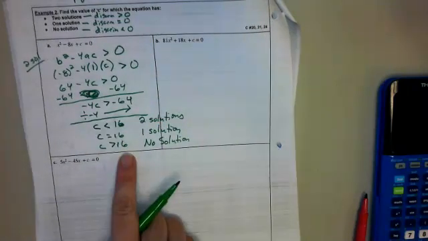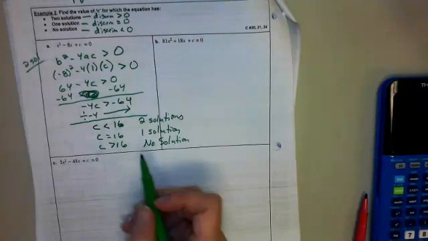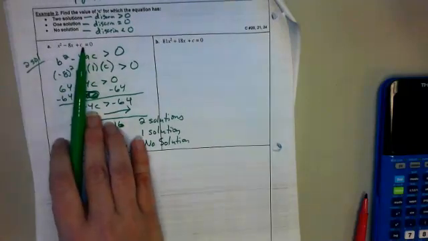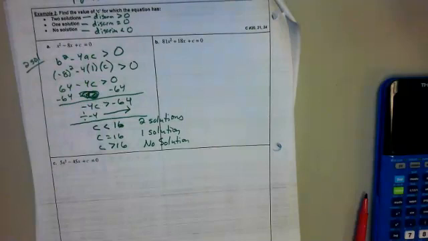And if you wanted to test that, you could put it back in and you would see, for example, if we picked 18 and put it in there, you would find that we get a negative answer, which means there's no solution. And you can test that out if you'd like. Okay, let's do another one.